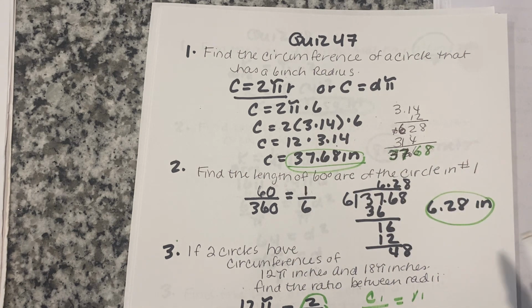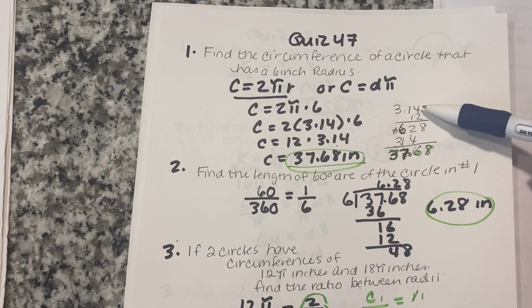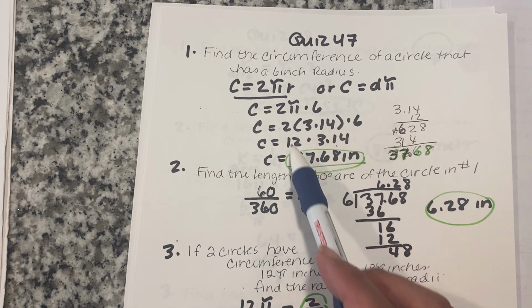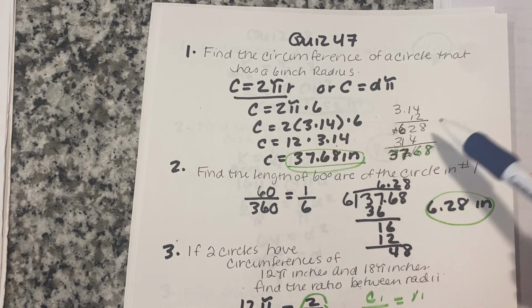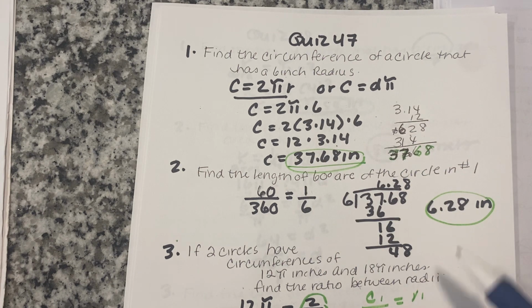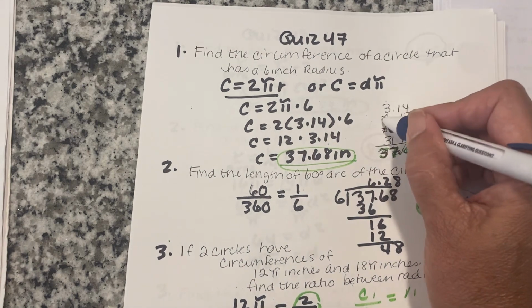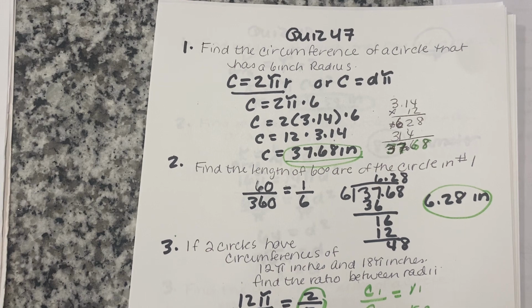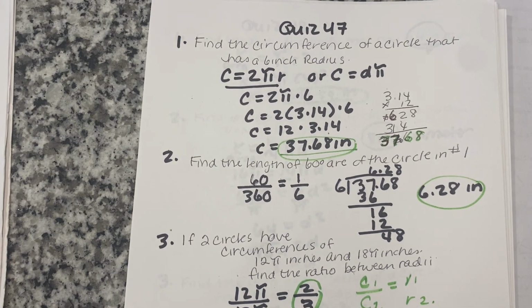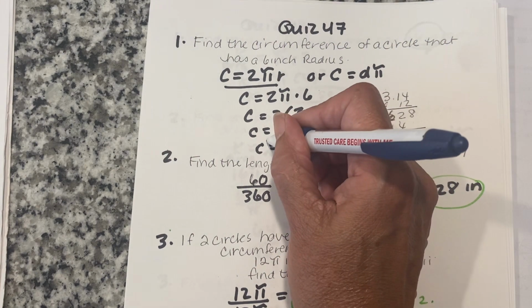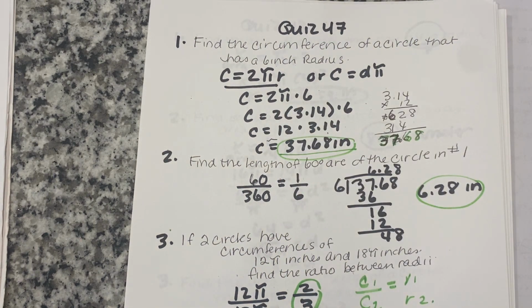Make sure you show your work here. We have 3.14 times what? 6 times 2 is 12. So 12 times 3.14. I figured it out wrong in the beginning, so I had to change it, but anyway, I did my multiplication here. You get 37.68. We'll put approximately here because of pi, so 37.68 inches is the circumference of that circle. All we did was plug in 2 pi r.